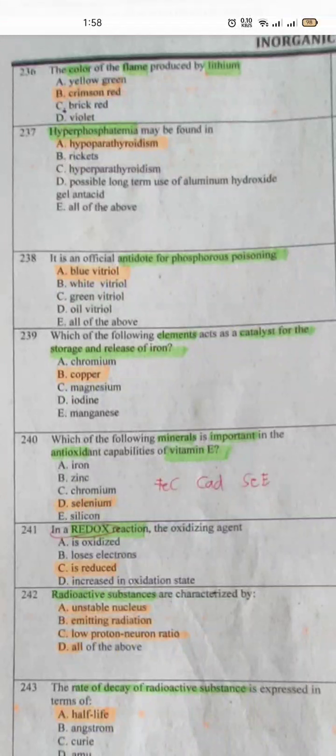241. In a redox reaction, the oxidizing agent is reduced. Again, that is your VD0. Remember your VD0, valence decrease, gain of electron, resulting to reduction, and the agent is your oxidizing agent.